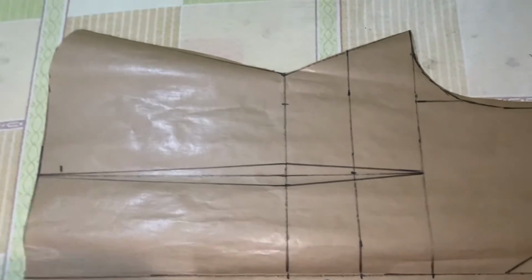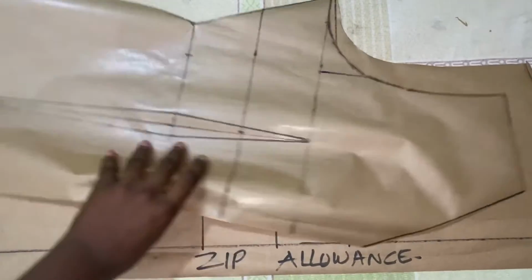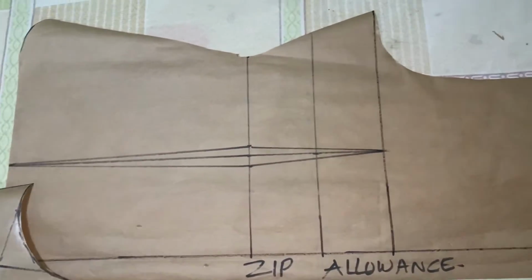In this tutorial I'm going to be teaching us the easiest way to cut a basic bodice pattern.